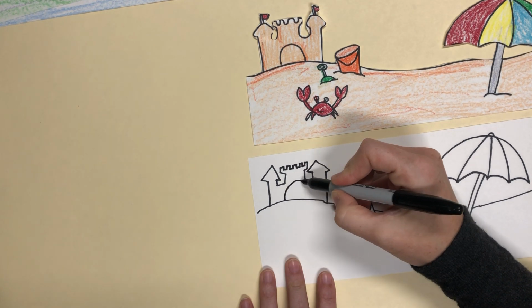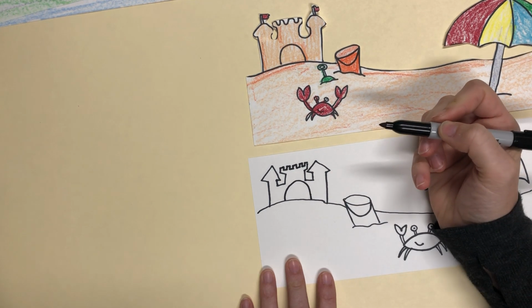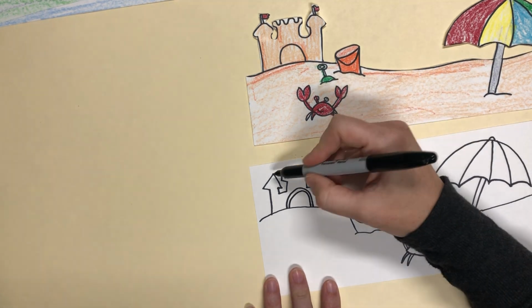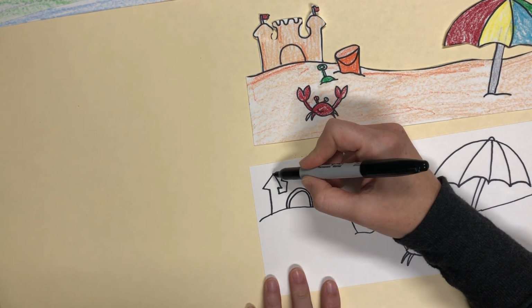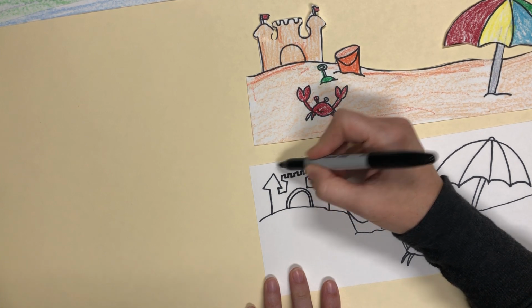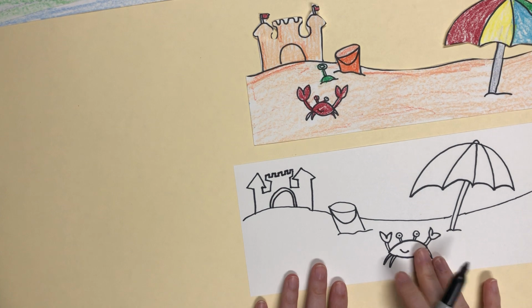Then you're going to make a little door. It can be whatever shape you want. You can add another line on the inside if you'd like. If you want to put little flags on top, you can. It is harder to cut. All of this might be a little bit harder to cut. So if you want to add flags, you can. I won't add any of the flags on here.